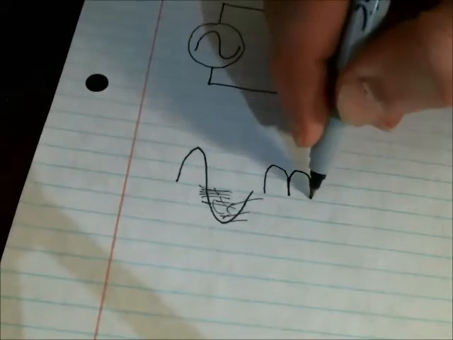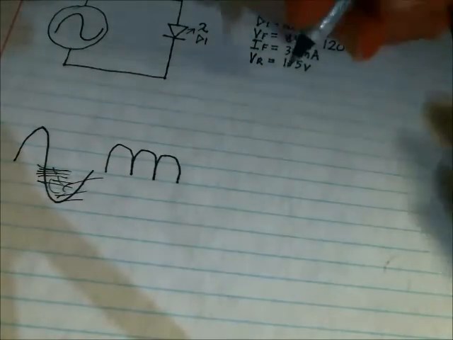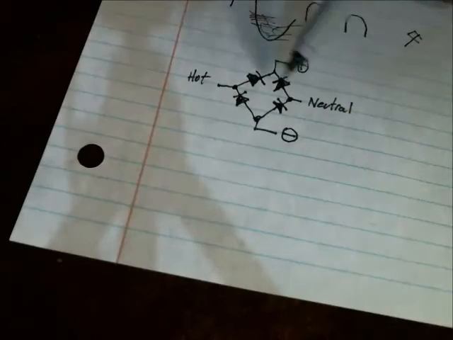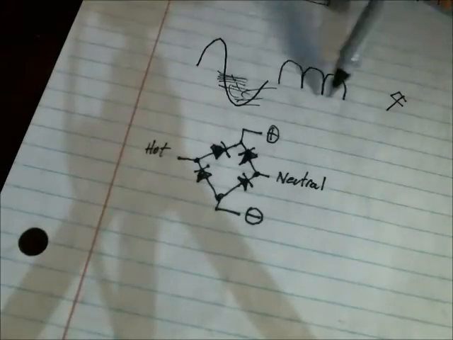Something like this. The way I would do that is by using a bridge rectifier, which consists of 4 diodes. Here's the bridge rectifier. Here's your hot and here's your neutral from your wall outlet. And instead of outputting the sinusoidal waveform, it outputs the pulsating DC waveform.